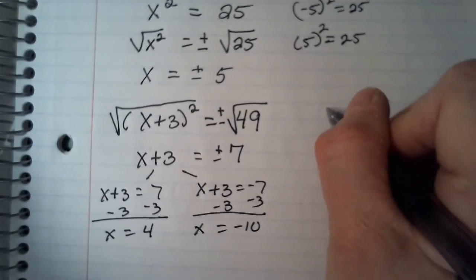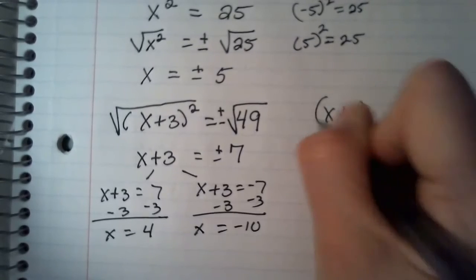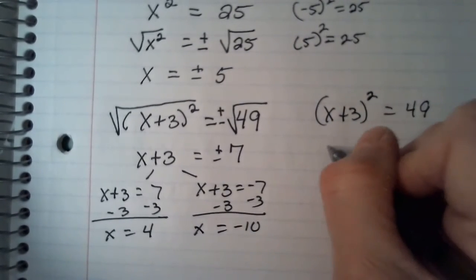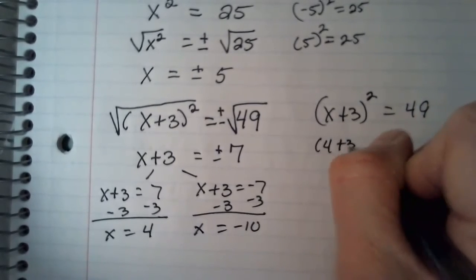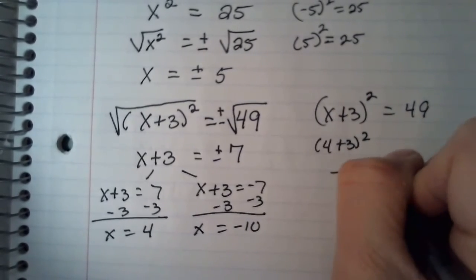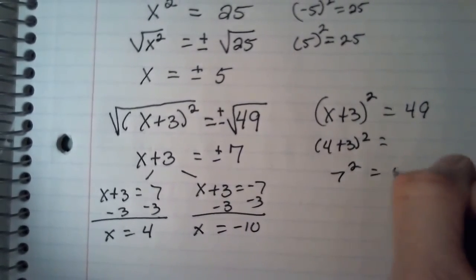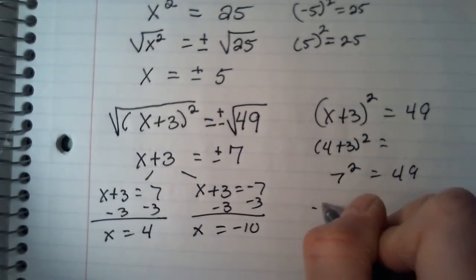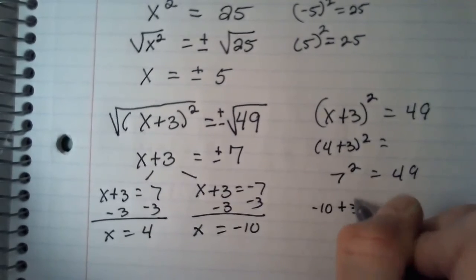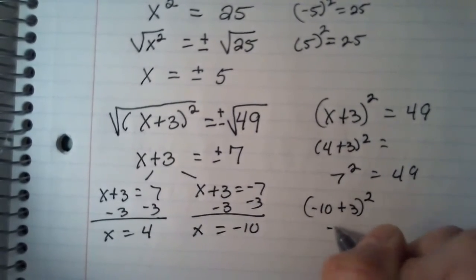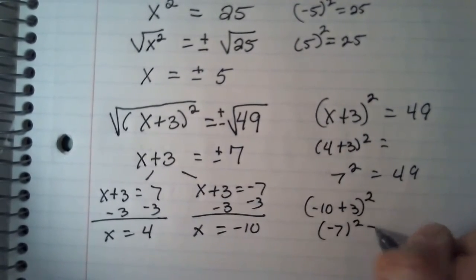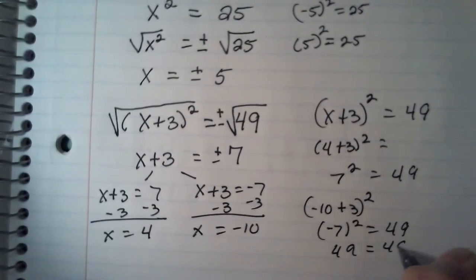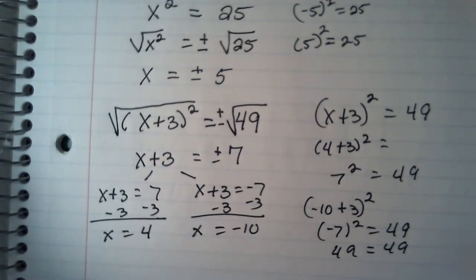My original problem was (x plus 3) squared equals 49. If I plug in 4 plus 3 squared, I'm going to get 7 squared, which indeed equals 49. If I plug in my negative 10, I'm going to have negative 10 plus 3 squared, which gives me negative 7 squared, which also equals 49. So I've confirmed that my answers are true.